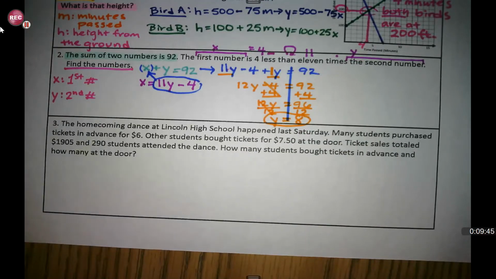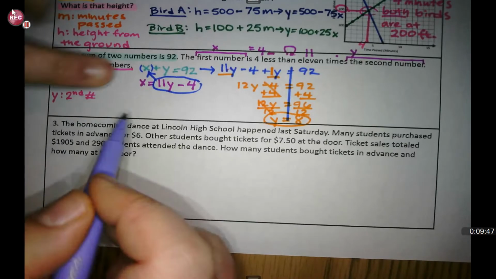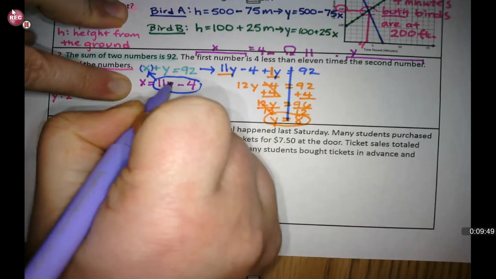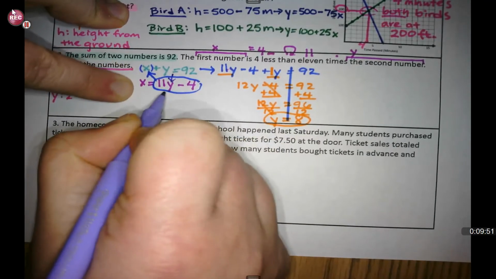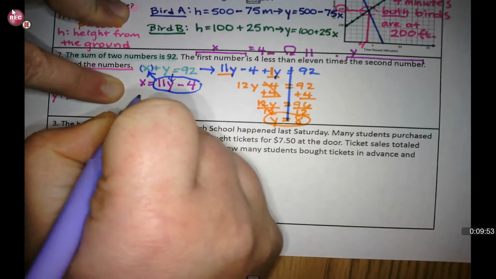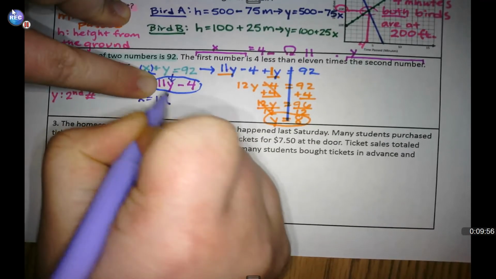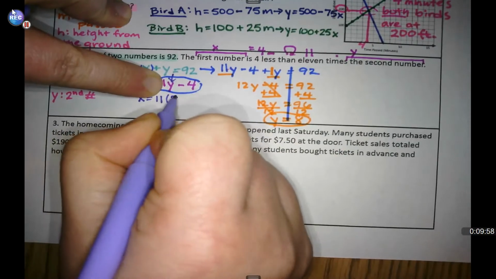So to find the second number, or x, I'm going to take this 8 and put it in for either equation, but I'm just going to put it in here for this y. So I have x equals 11, and instead of y, it replaces the y, guys, that's gone.